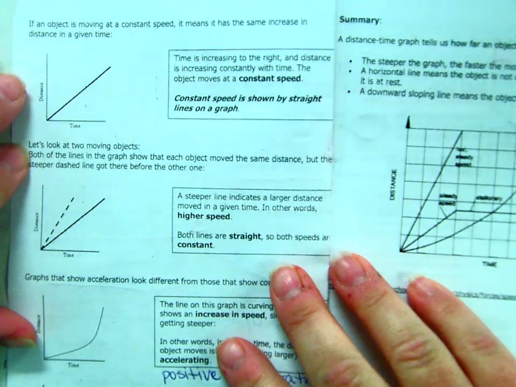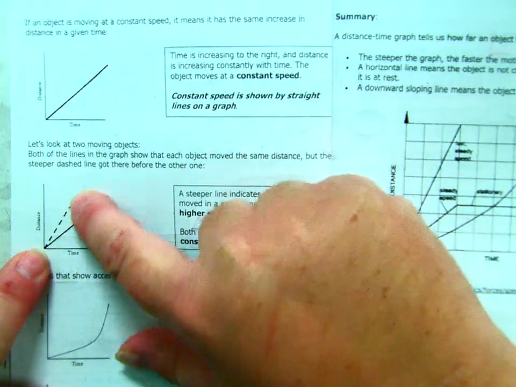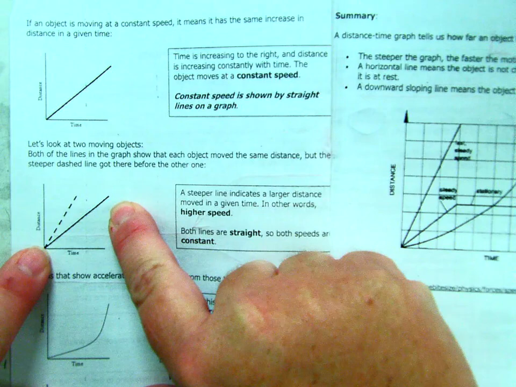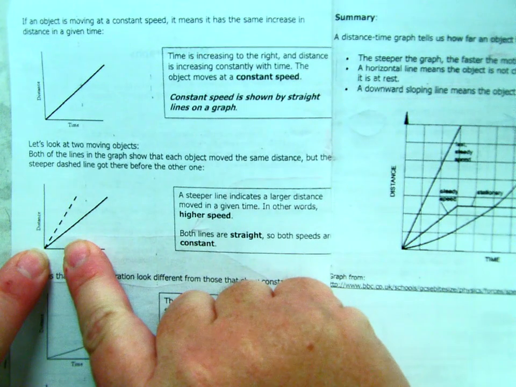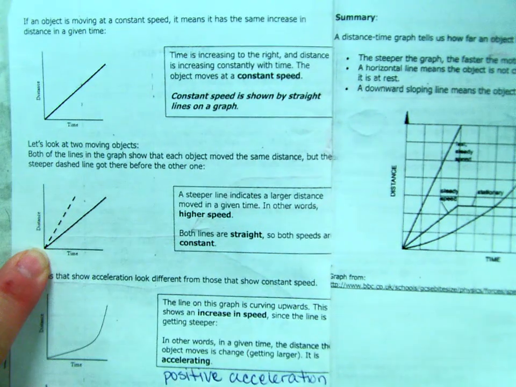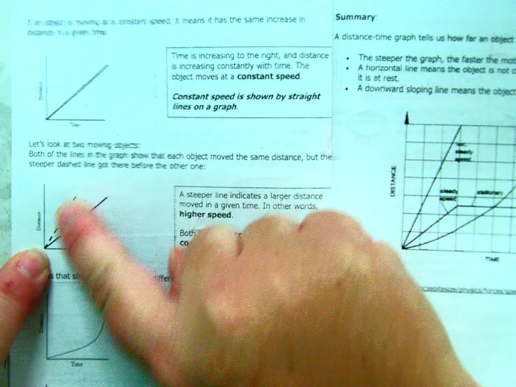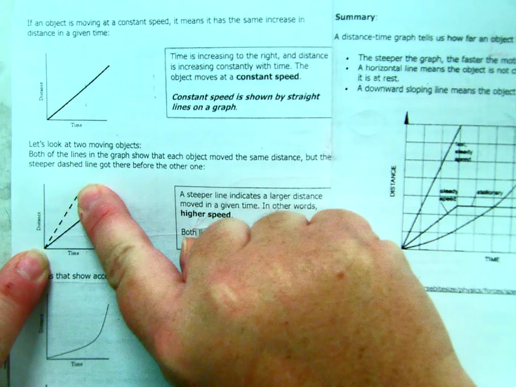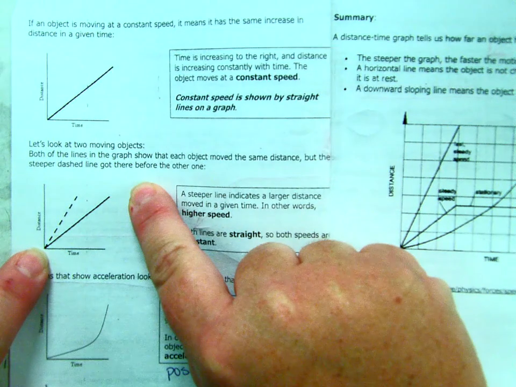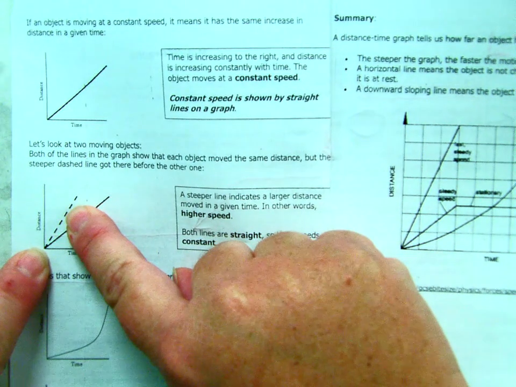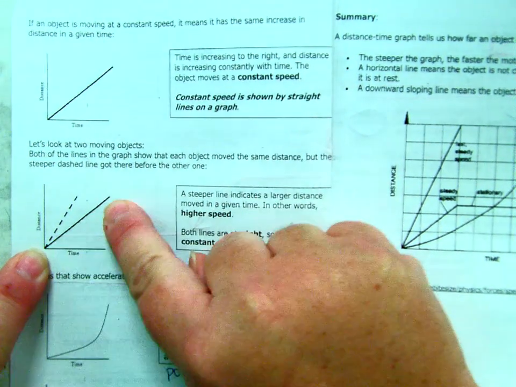And then when we look at our second one right here, you'll see we have two graphs. In this case, our dotted line is higher than our straight line. What this is telling me is they are both moving at a constant speed, but the dotted line is moving at a higher constant speed, and the straight line is moving at a normal constant speed. And by higher, that means quicker. Okay, they're both still constant, it's just one is going faster than the other.